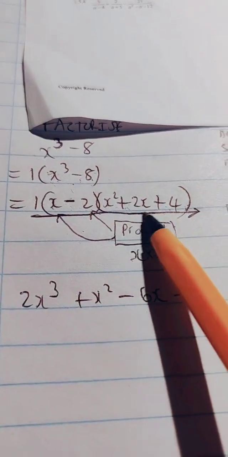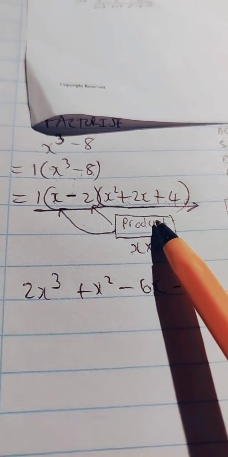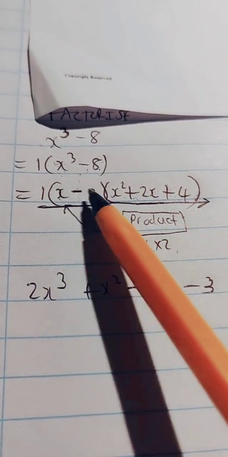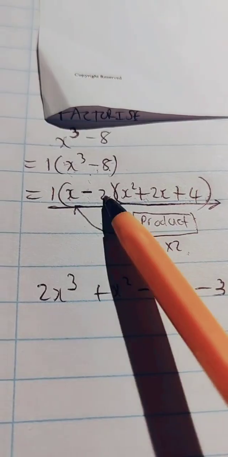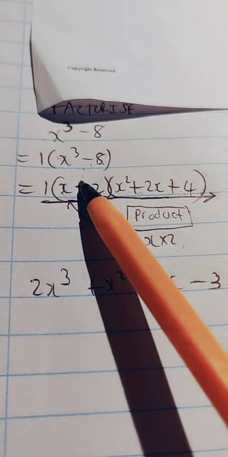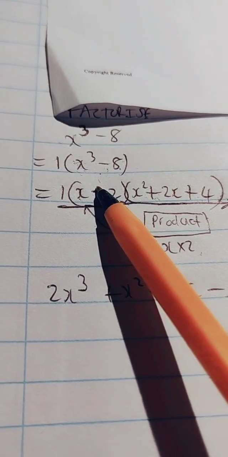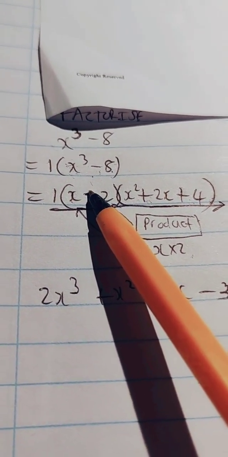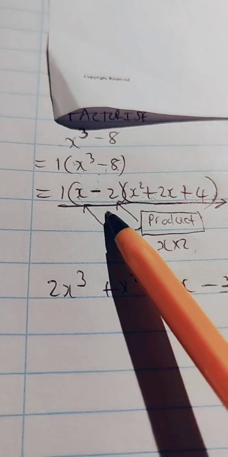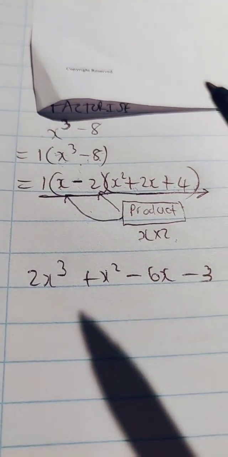Okay, how did we get the 2x? We always take the product of these two terms, not taking into consideration the sign. If you cannot cube root the number, then it means you cannot apply the sum of two cubes or the difference of two cubes to that factorization.